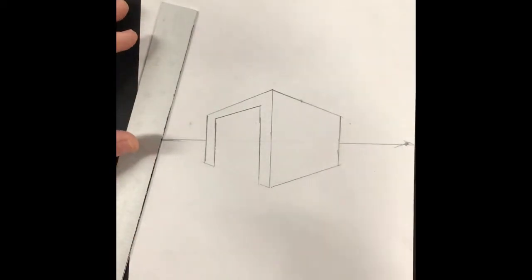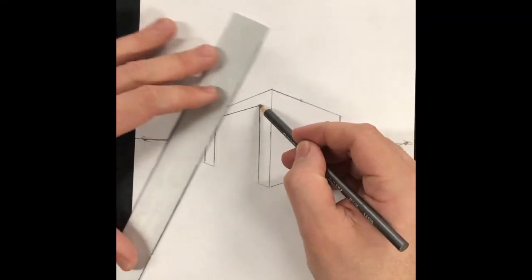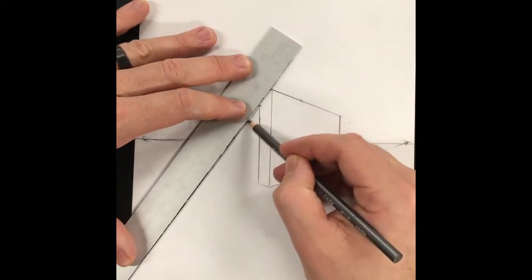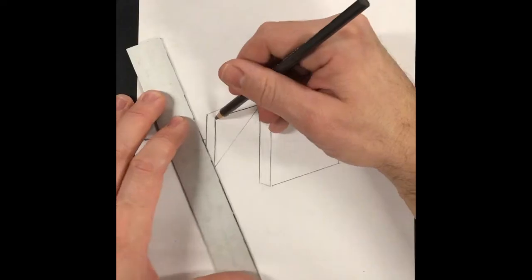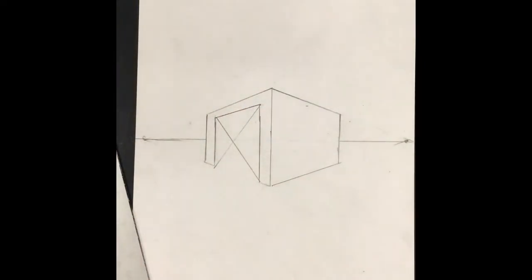So what I want you to do is, in the space where you've created your door, make a very light X going corner to corner. A very light X corner to corner. Do not push hard. Don't even push as hard as I did. I just did that so you could see it on the video. Now this X allows us to get perspective center.